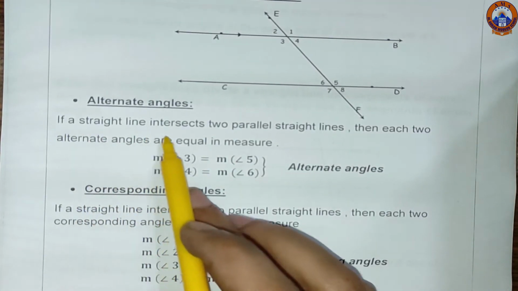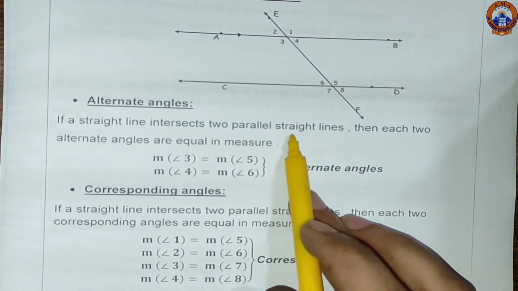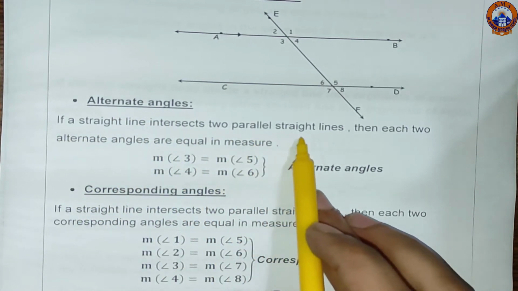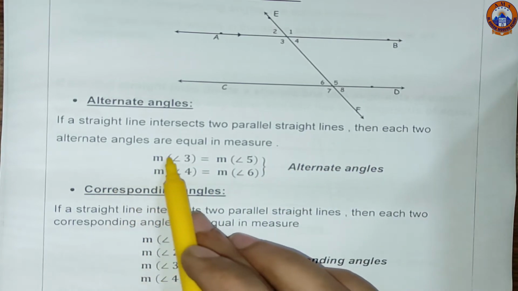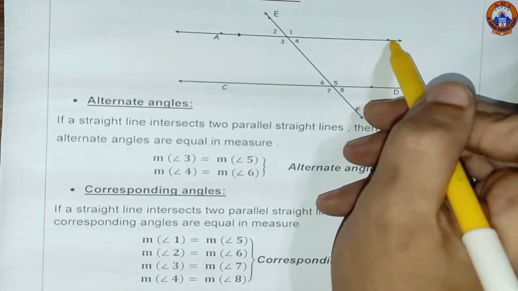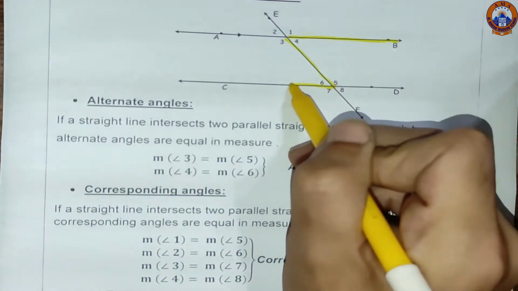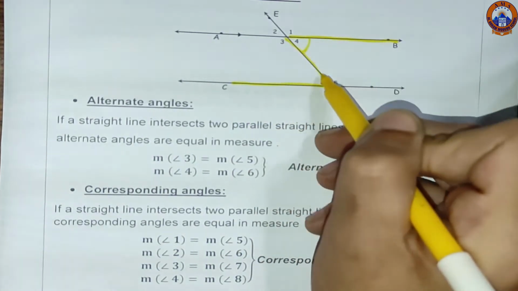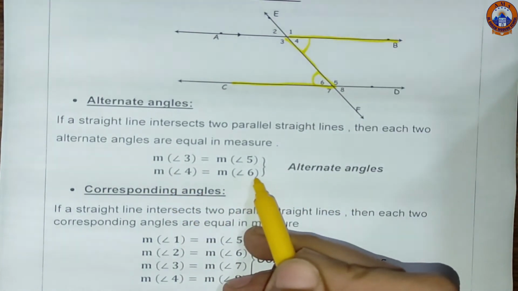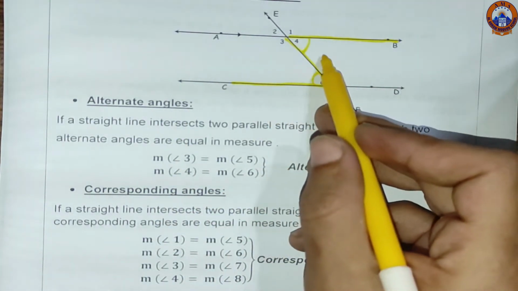Alternate angles. If a straight line intersects two parallel straight lines, then each of two alternate angles are equal. And the alternate angles are like the letter Z. So we have a Z letter here. So measure angle 4 is equal to measure angle 6. So when we talk about alternate angles, we search for a Z letter. So measure 4 equals 6.